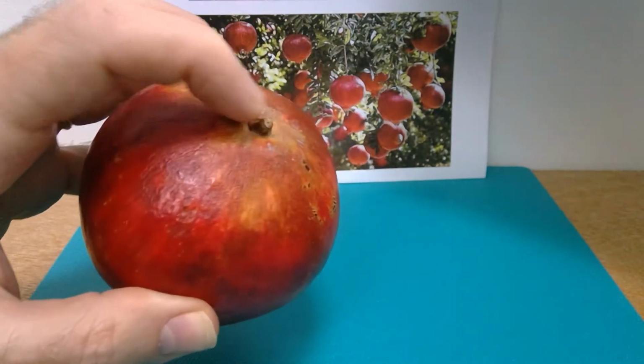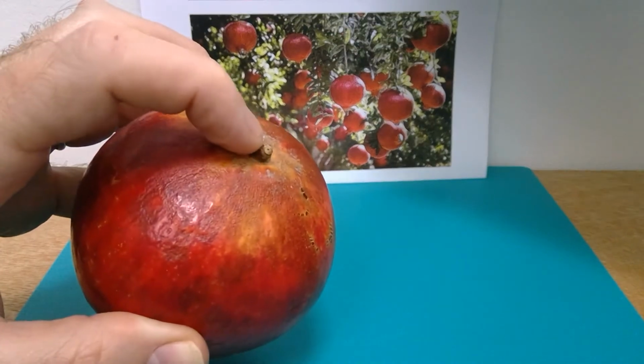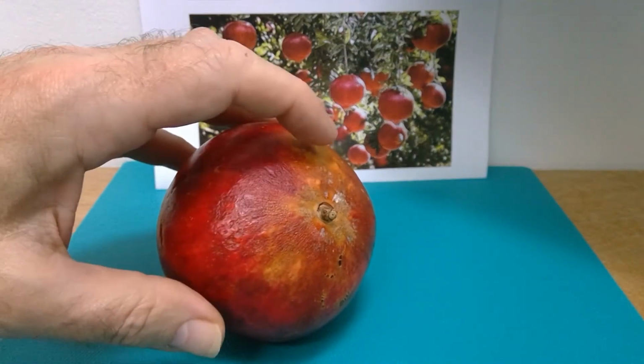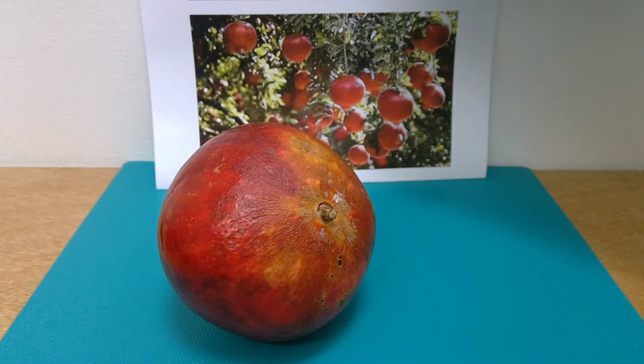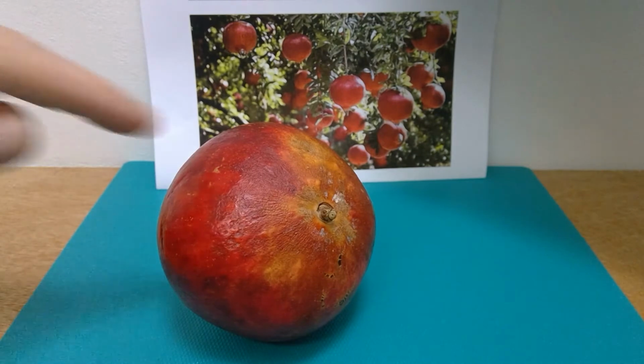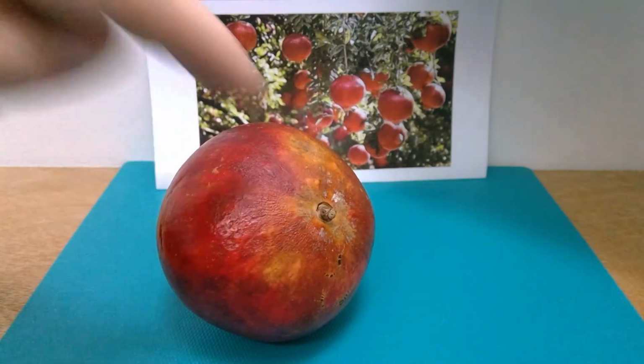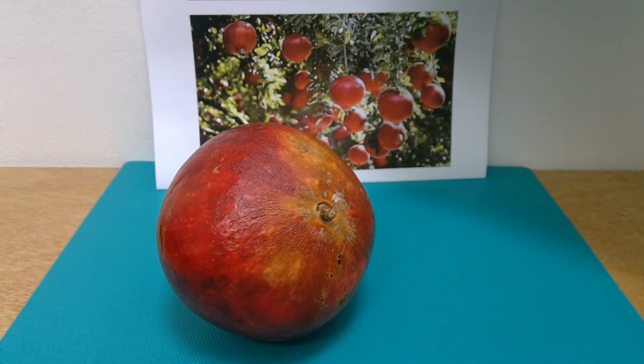Here we have where the pomegranate is attached to the tree, and we of course have our own little belly button where we were once attached to our mother via the umbilical cord, and so all the nutrients that the pomegranate will get will have come through this where it's been attached to the tree, just as we got all our nutrients from our mother through our umbilical cord.